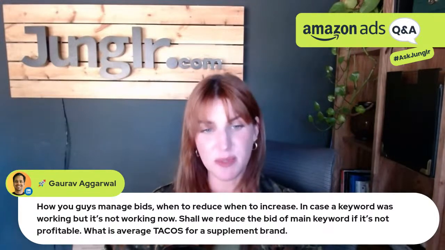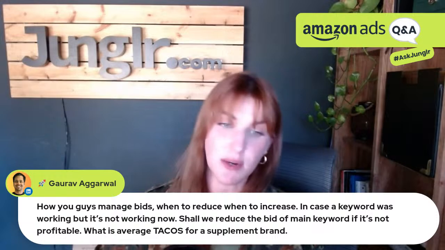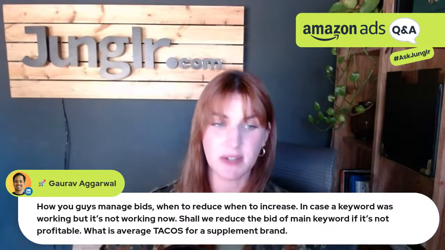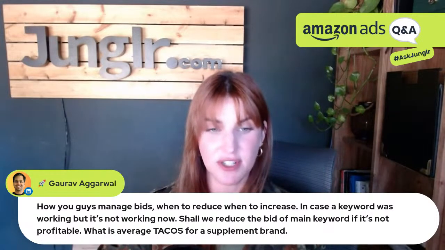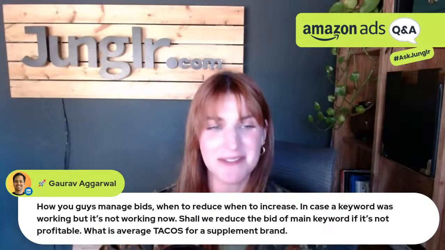How do you guys manage bids? When to reduce, when to increase? In the case of a keyword that was working, but it's not working now, shall we reduce the bid on the main keyword if it's not profitable? What is the average TACoS for a supplement brand? Again, a lot of questions in one, so I'll try to get to all of them.